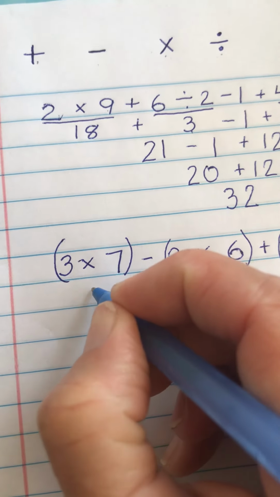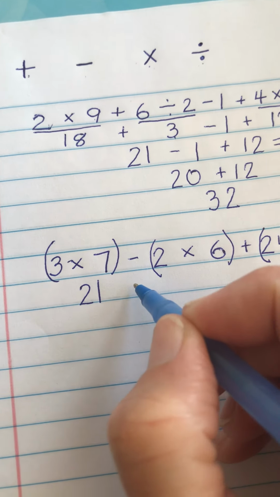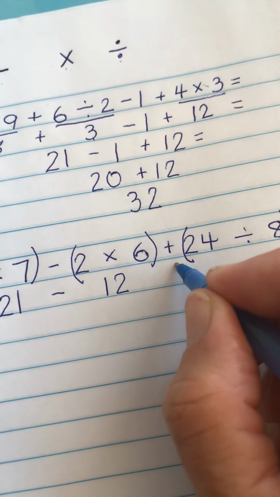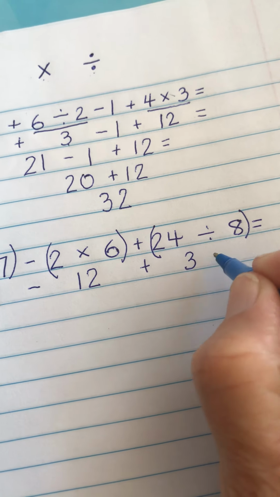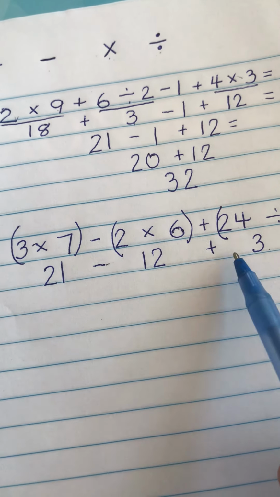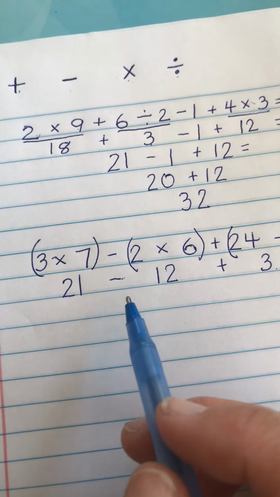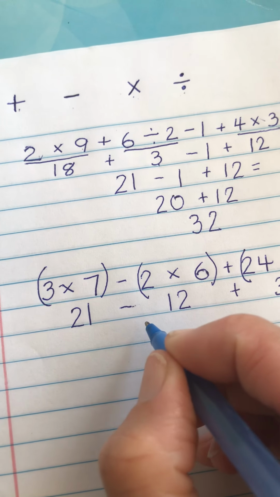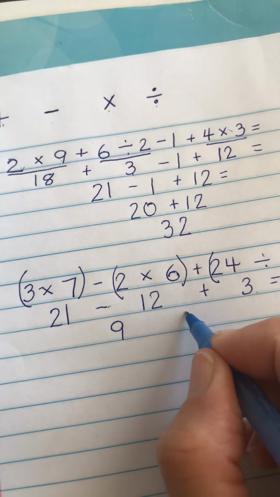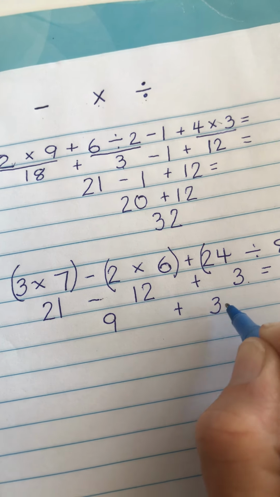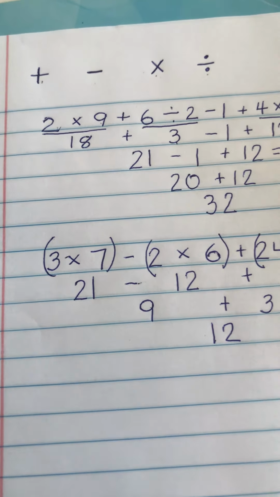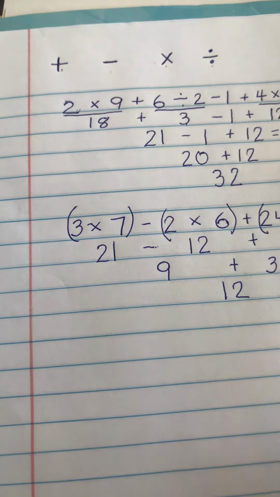Here we go. 3 times 7 is 21. Pull down your minus sign. 2 times 6 is 12. Pull down your plus sign. 24 divided by 8 equals 3. And now we just work left to right. So 21 minus 12 is going to give you 9. Then you add on 3 more, and that's going to give you 12 total. All right, so let's work one more problem together.